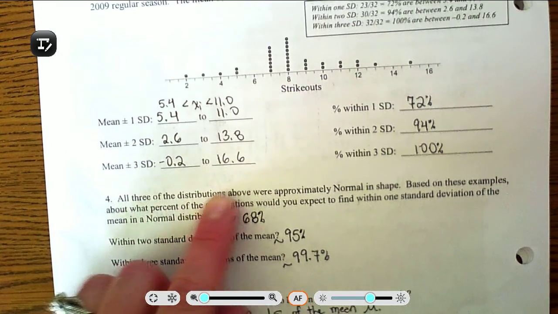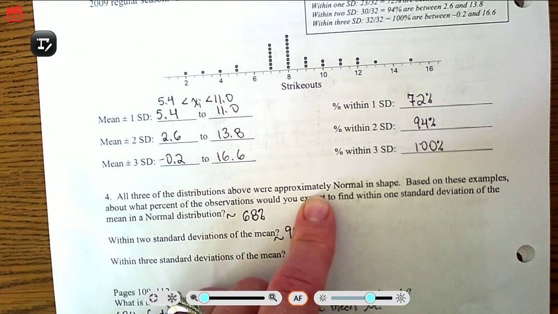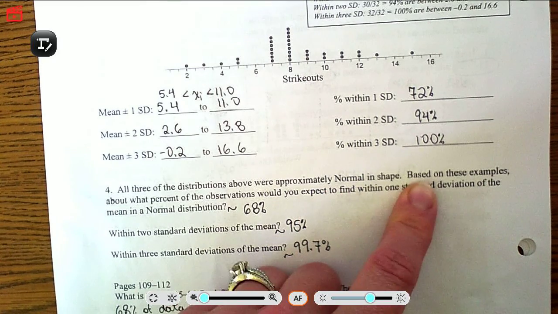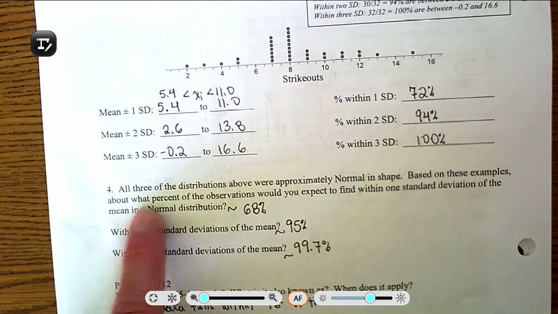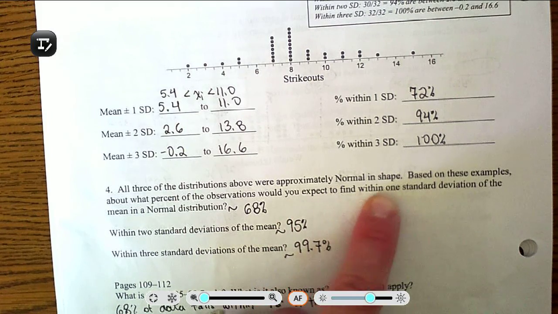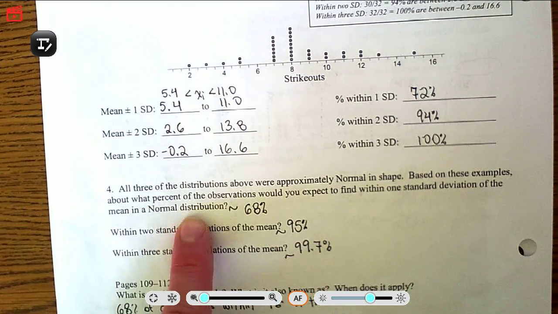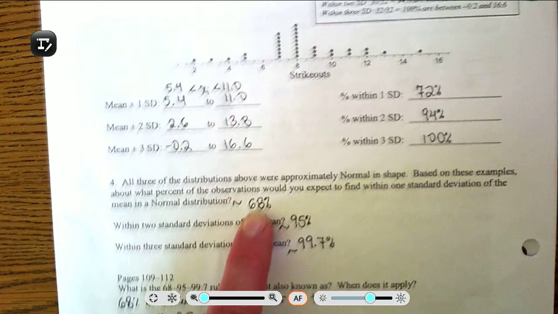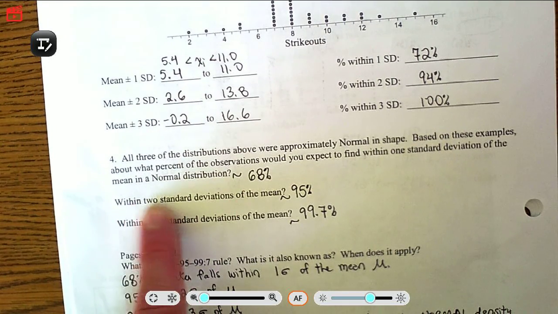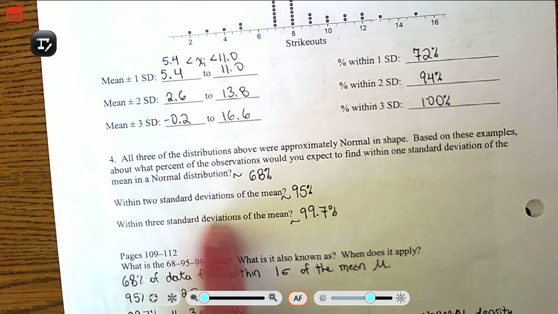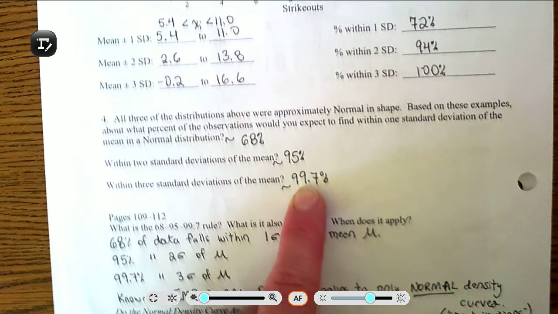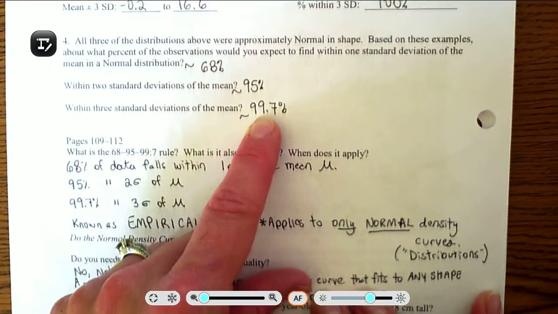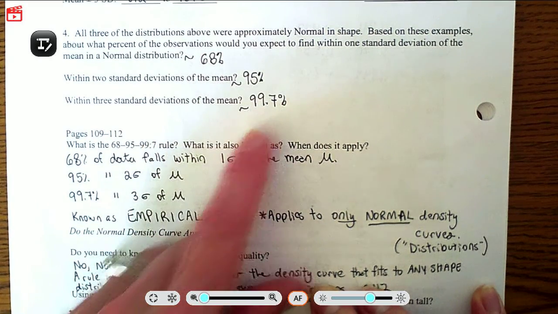All 3 of the distributions above were approximately normal in shape. Based on these examples, about what percent of observations would you expect to find within 1 standard deviation of the mean of a normal distribution? We'd expect to find about 68% of the observations within 1 standard deviation of the mean. Within 2 standard deviations, about 95%, and about 99.7% of the data within 3 standard deviations of the mean if the data is distributed normally.